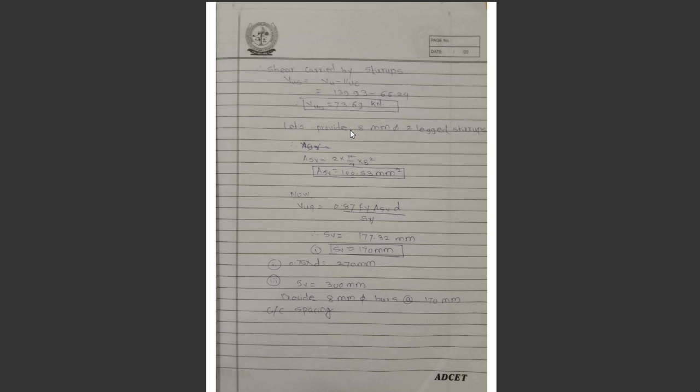Here, Vuc will be calculated as tau c into b into d. Here, Asv is equal to 2 into pi by 4 into 8 square. With respect to that, two-legged stirrup is used, and 8 mm diameter is to be taken for reinforcement.